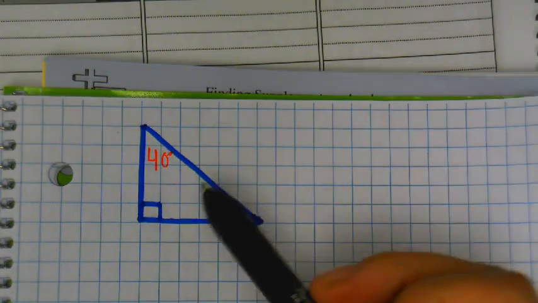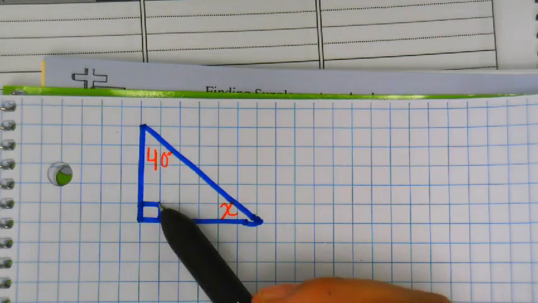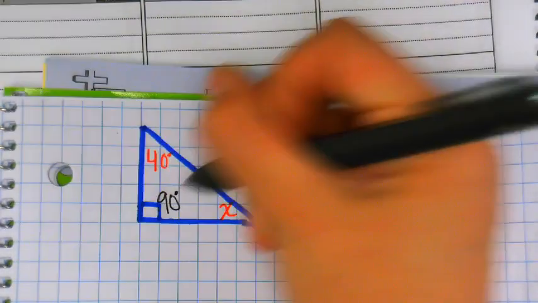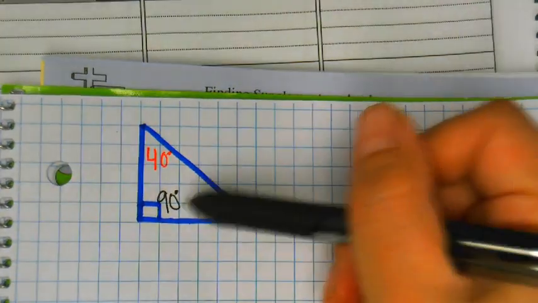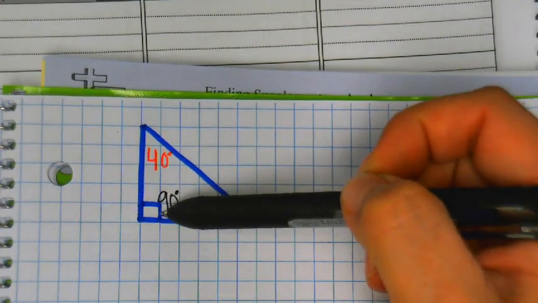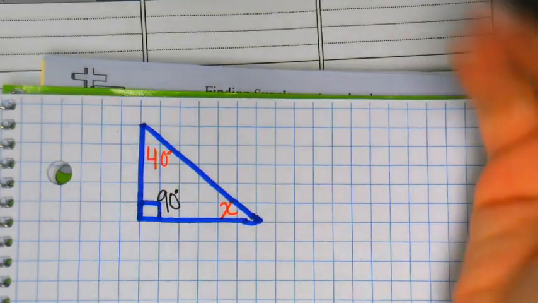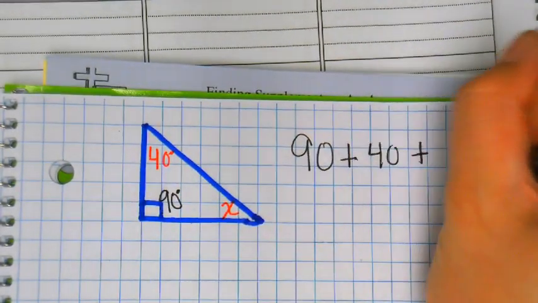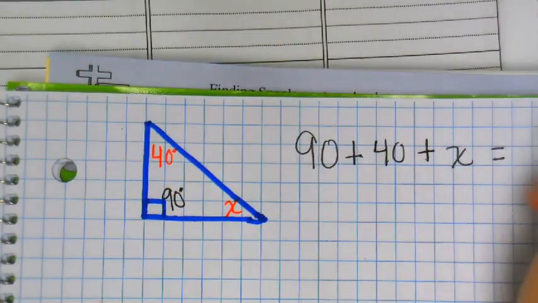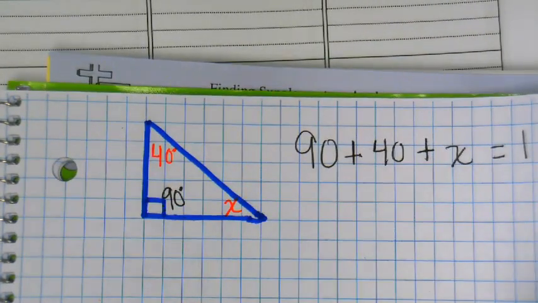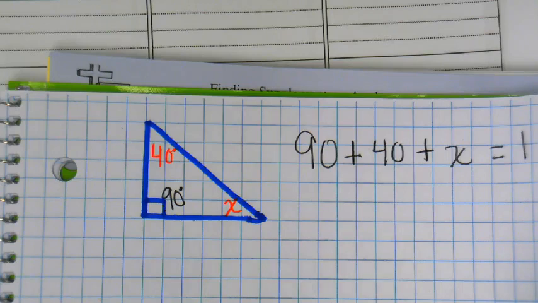Okay, what number are we missing? This is a 90, right? You know, Randy, I heard you and you are correct. I'm not going to go over how you said it because I don't want to confuse students, but you are on the right track. Okay, this is 90. I didn't write it down because they won't write it down. But when you see a box, the number is 90. So it would be 90 plus 40 plus x equals 180. Why 180? Because it's a triangle. And every time you have a triangle, it equals 180 degrees.